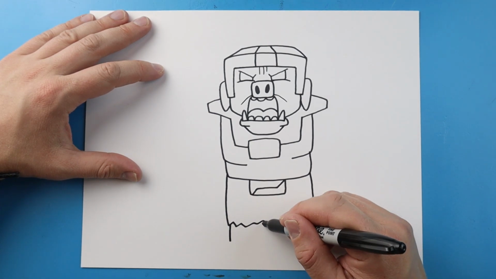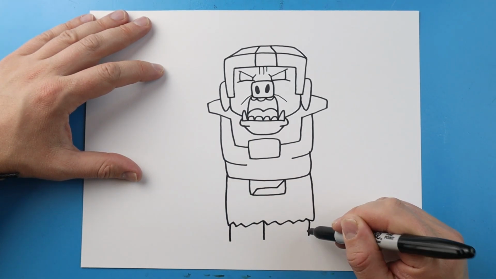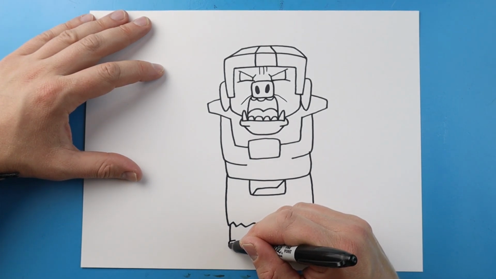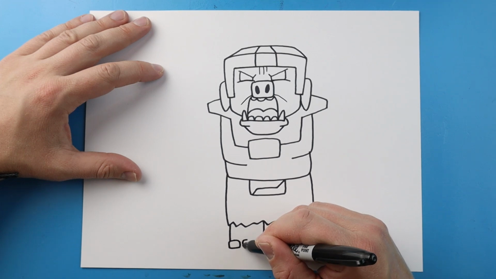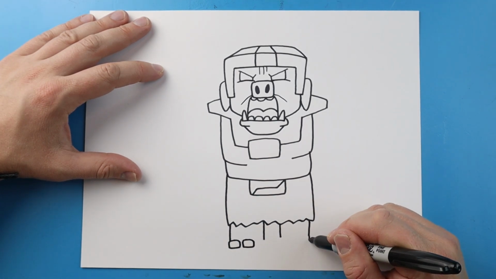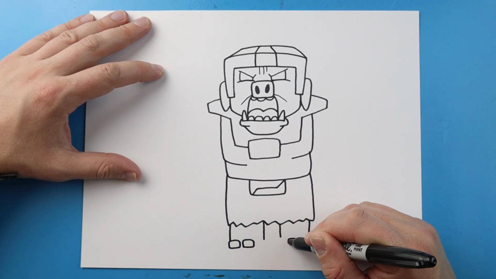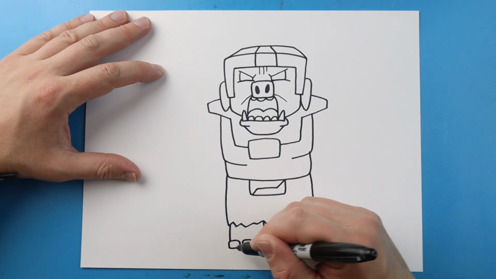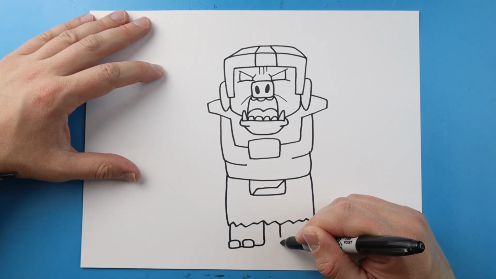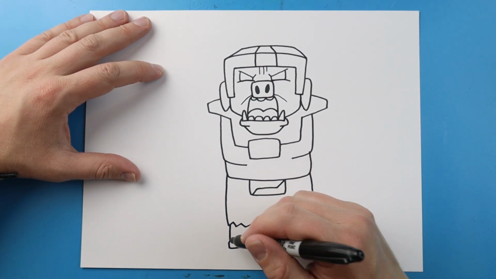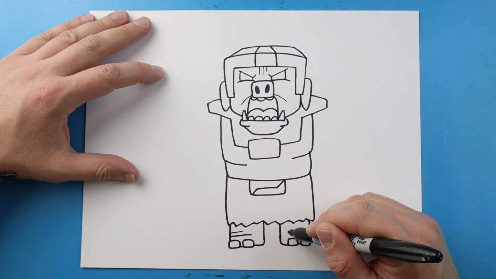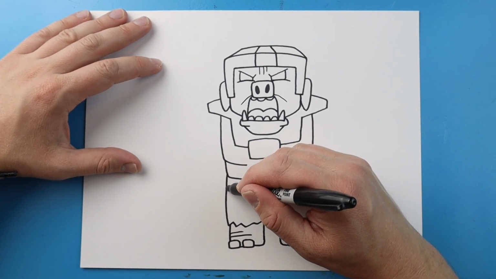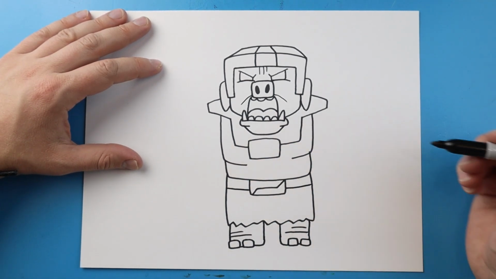For the feet, let's come down and down. Go down and then down. We'll make a square toe, leave some space, and make another square toe. Same thing, kind of square toe, and then a square toe. Bring this up and connect, and then bring it up. Then we're going to make a couple little lines on here to make them look kind of wrinkly. We'll also make a line here and a line here.